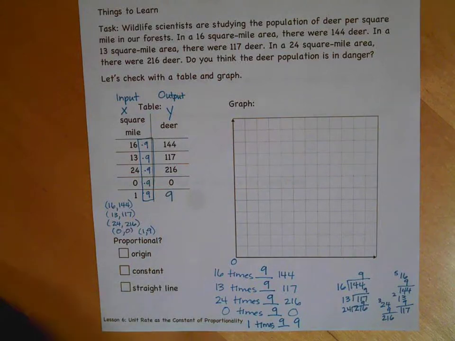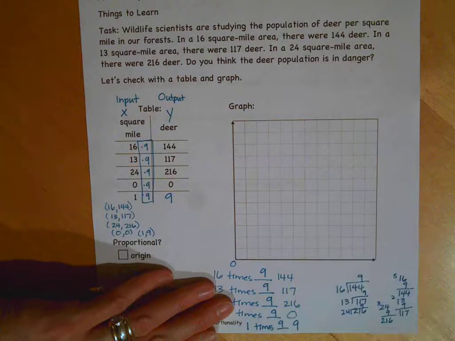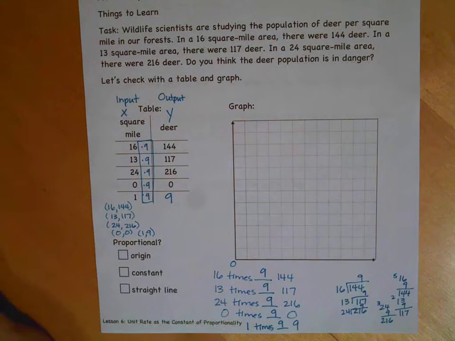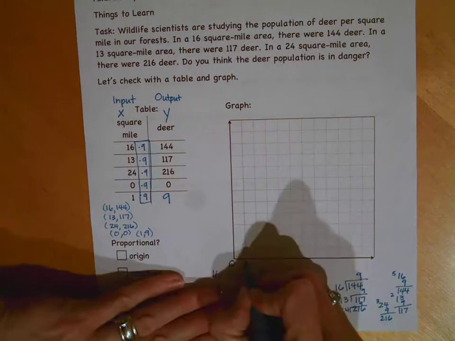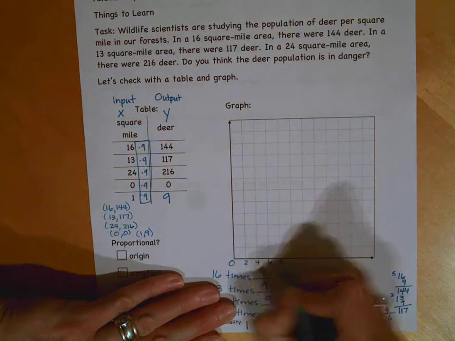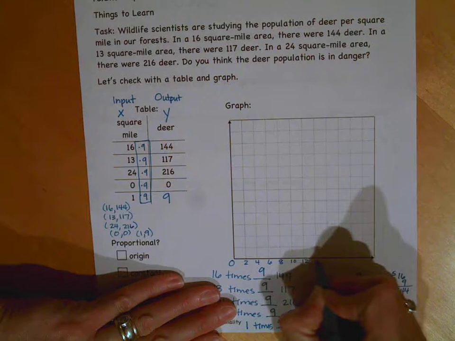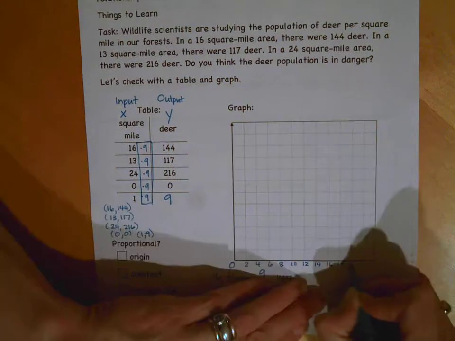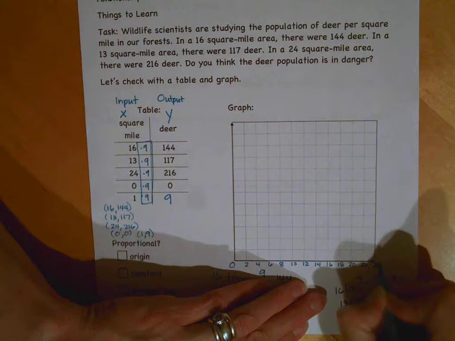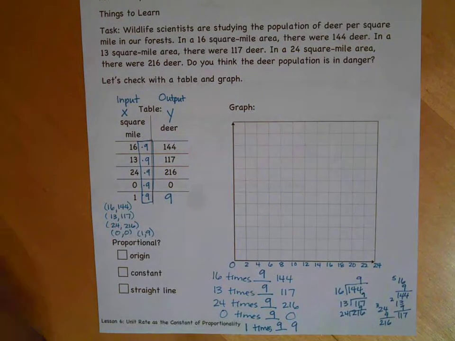So I'm thinking that because we know that graphs have to go in order, they have to have intervals, what if we went ahead and counted by 2s? So this would be a 2, a 4, a 6, an 8, a 10, a 12, 14, 16, 18, 20, 22, 24. Haha, that one just worked. Okay. Now we need a 9, a 117, a 144, and a 216.